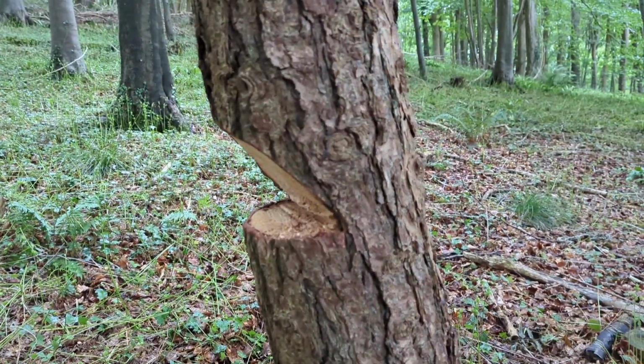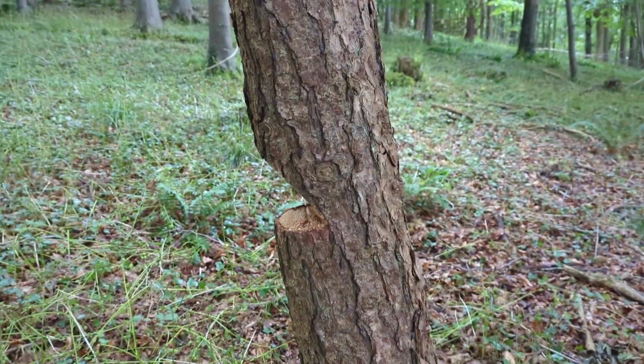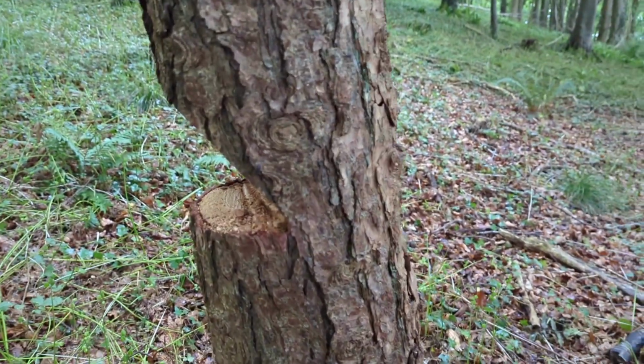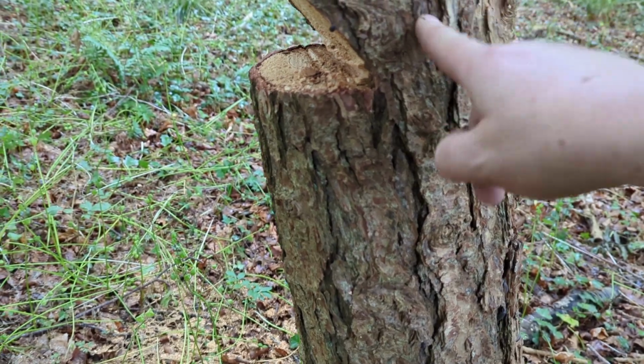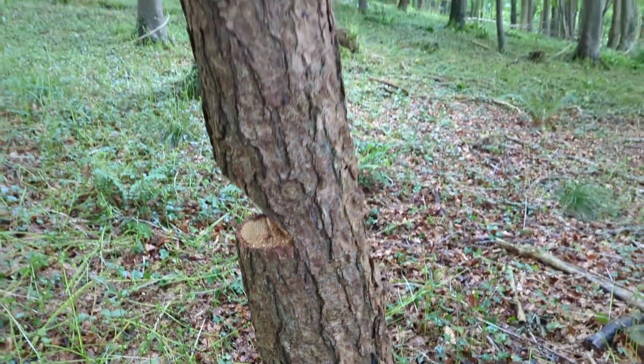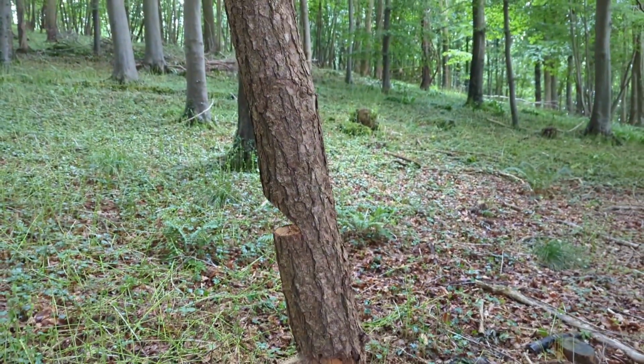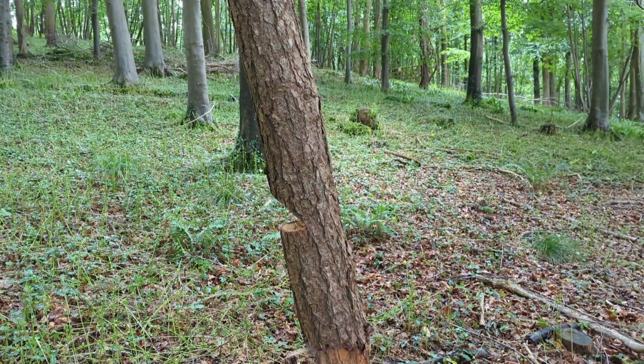Okay, so that's our wedge cut out. Now we're going to cut in from the back, about this sort of height, to about that point. And hopefully, it'll all work. I'll step back and it'll come down.